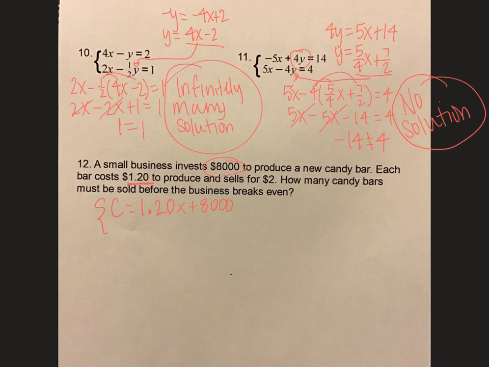And then our revenue is going to be how much we are charging for these candy bars. So revenue is generally denoted with R in the equation, and it's just the cost of our candy bar times however many candy bars we sell. So the candy bars are $2 times however many we sell, so times x.